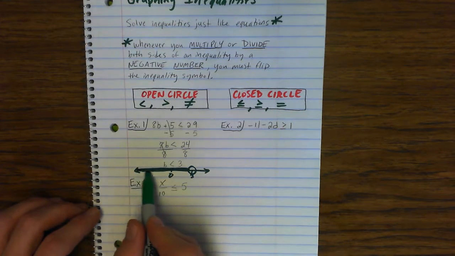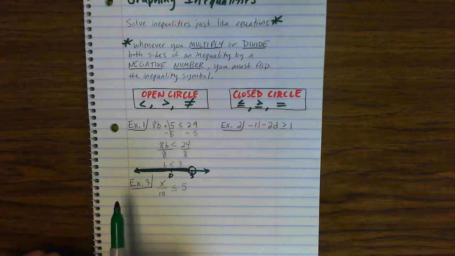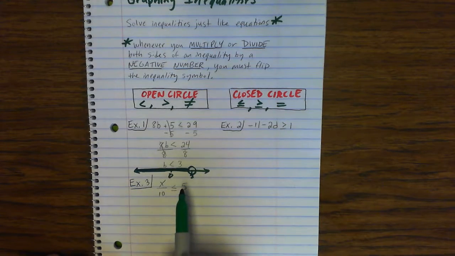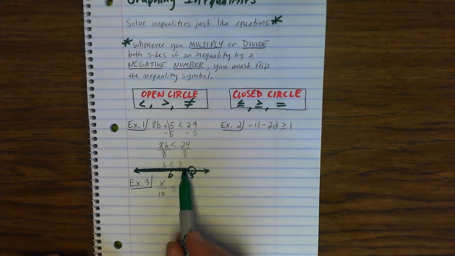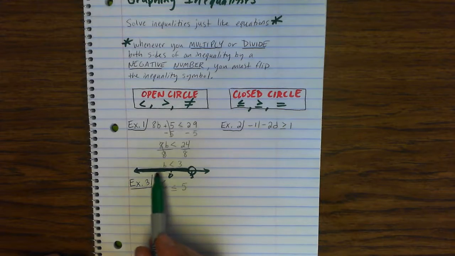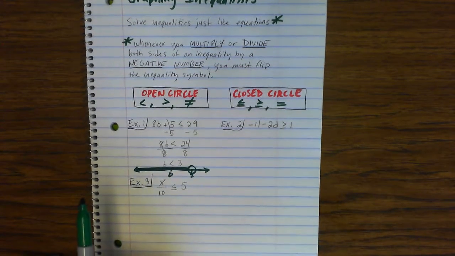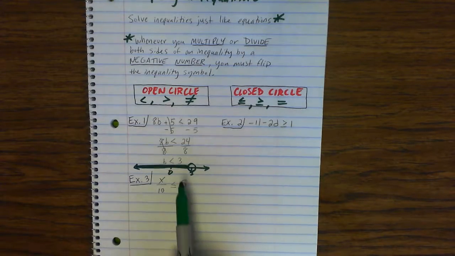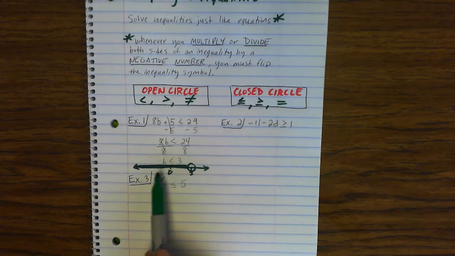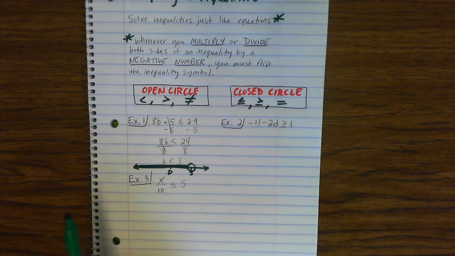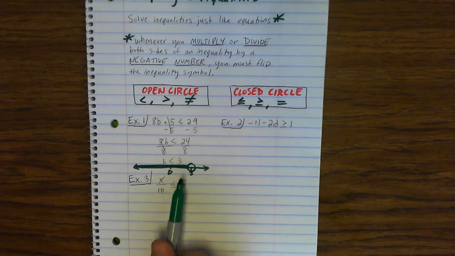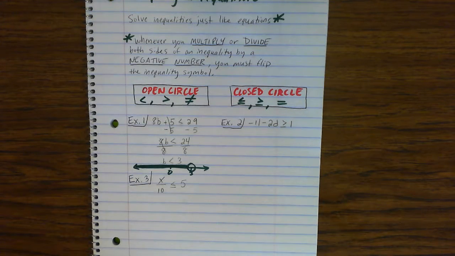Less than 3. So I put an open circle at 3, and I shade to the left of that open circle at 3 because my solution is b is less than 3. So it could be any number to the left of 3 on the number line, because those are all numbers that are less than 3. Alright, example 1.